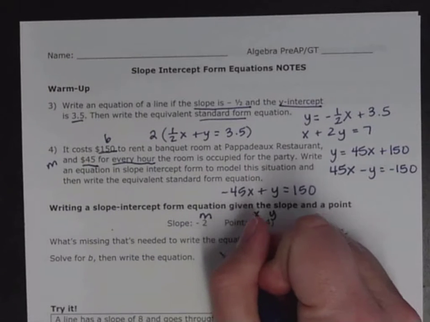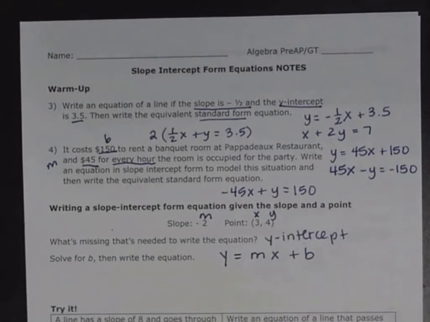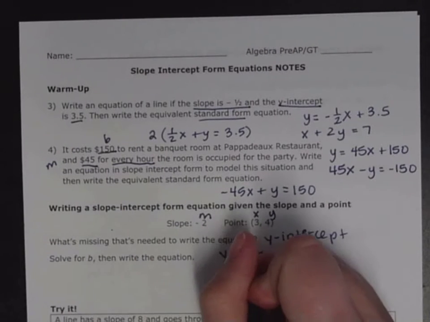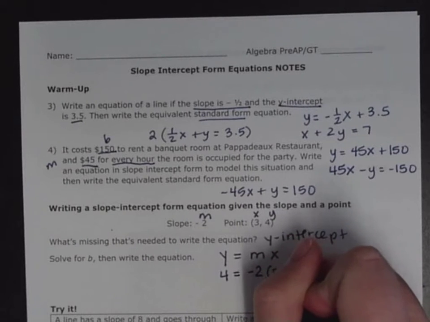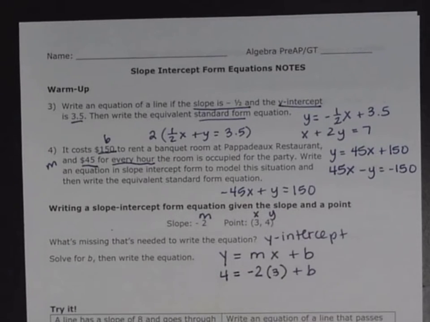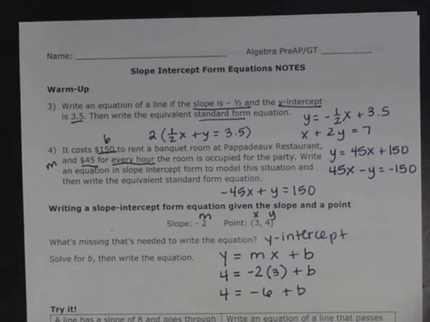So if my formula is y equals mx plus b, I just plug in the values that I have and solve for b. 4 equals -2 times 3 plus b. 4 equals -6 plus b.